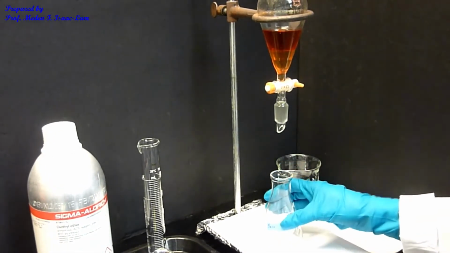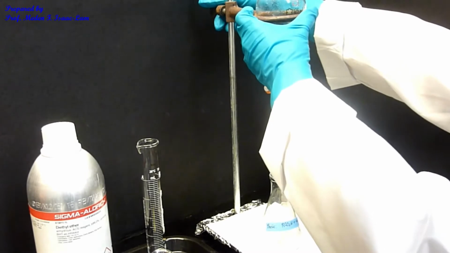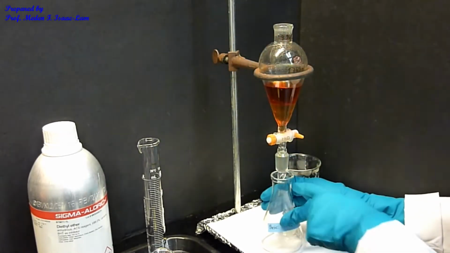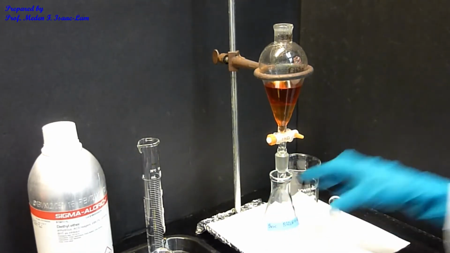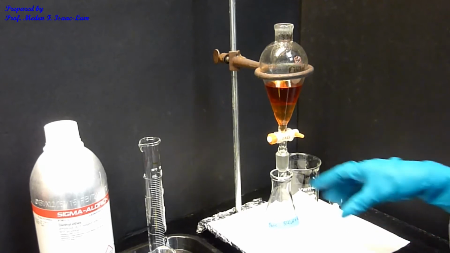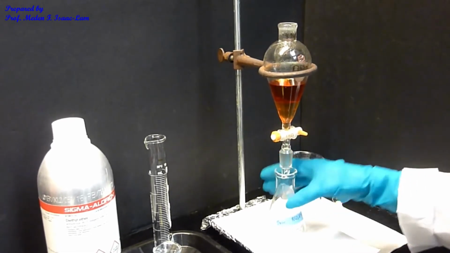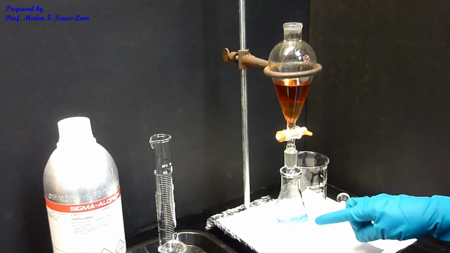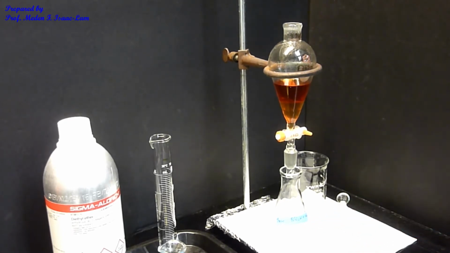So the way you set it up is you have the tip of your sep funnel just right below the mouth of the Erlenmeyer flask. I also labeled the flask as basic, and then carboxylic acid, RCO2H, and then sodium hydroxide.